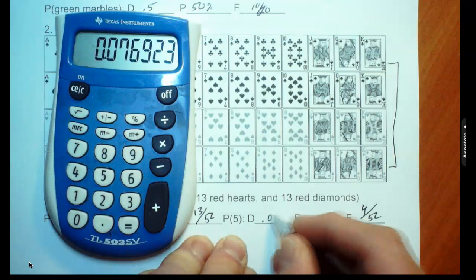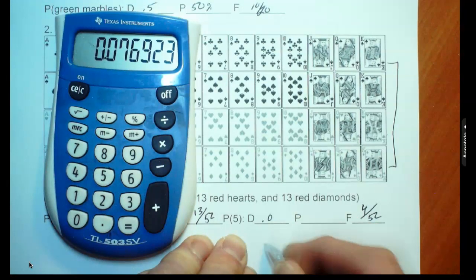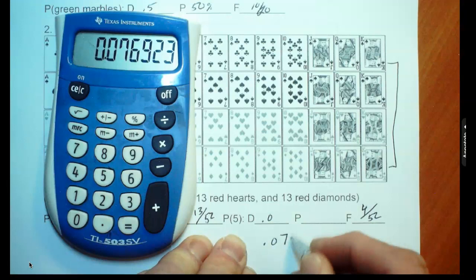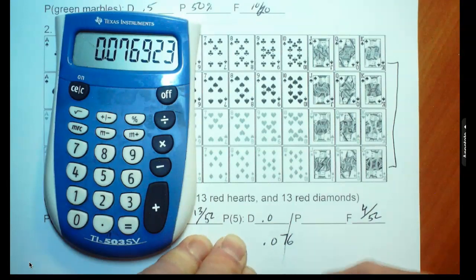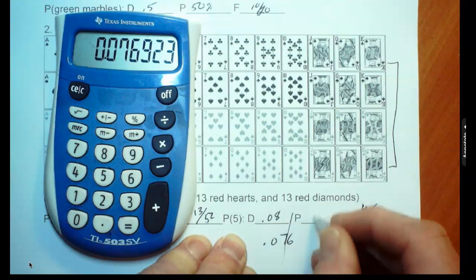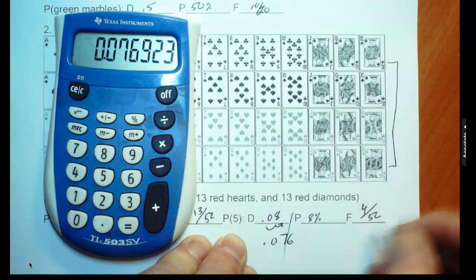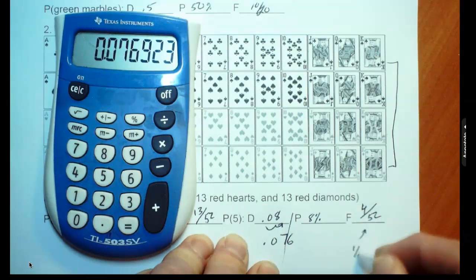So it is 0.076. If we're rounding to the nearest hundredth, we have to look behind that line there, behind the penny line as I call it. There is enough there to call that 0.08. Move that 2 places, 8%. And that fraction is 1/13.